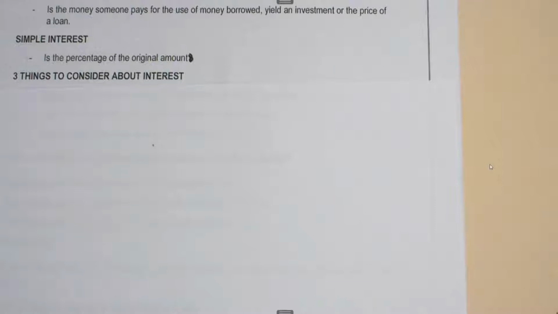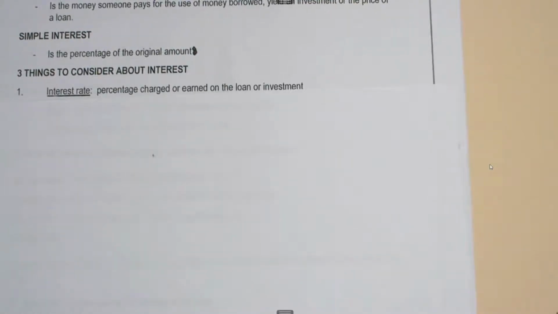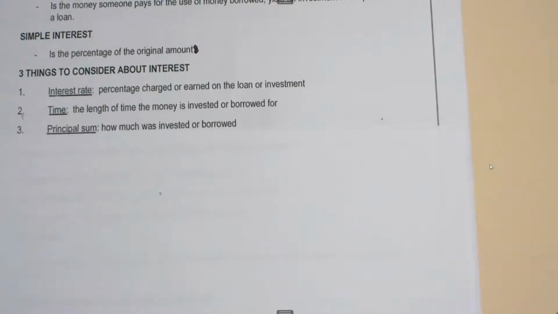There are three things to consider about interest. We need to look at the interest rate, which is the percentage charged or earned on the loan or the investment. The other thing is time, the length of time the money is invested or borrowed for. Number 3, principal sum, how much was invested or borrowed.